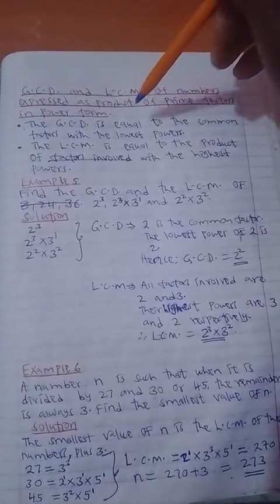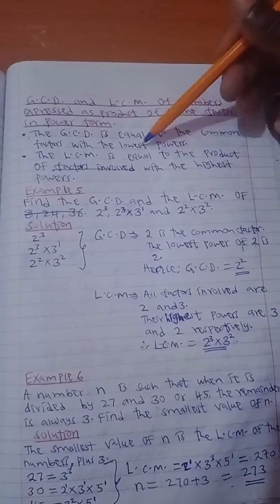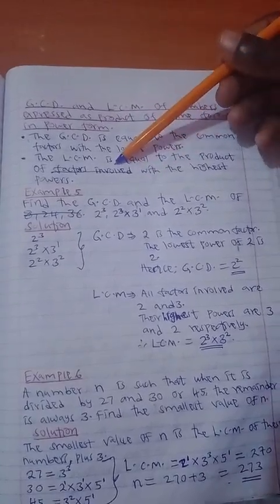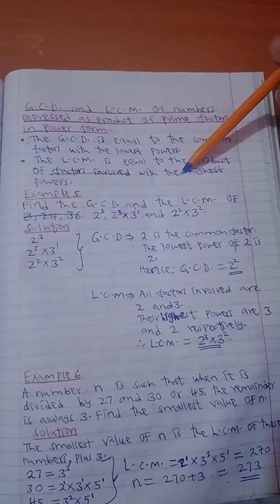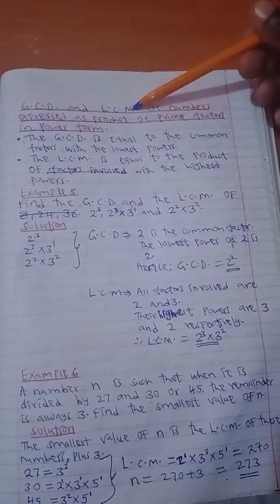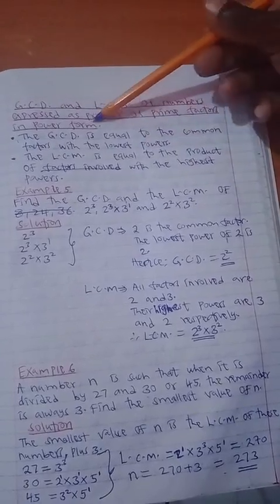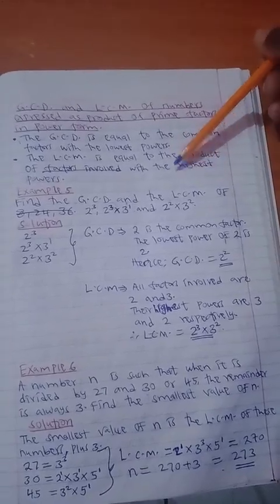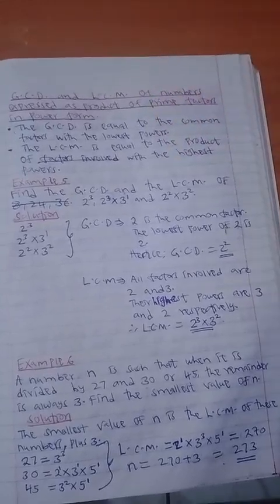For the L.C.M, we consider the product of factors involved with the highest powers. For the L.C.M, we consider all factors which appear. All factors. You might find that the first number has 2 factors, the second has 3 factors, the third has 4 or 5 factors. We must consider all of the factors, number 1. Then, in each factor, we consider the highest power. Let's take into the examples.